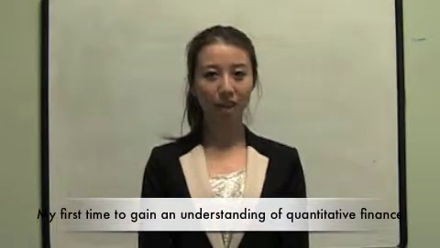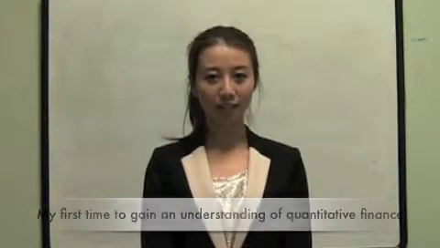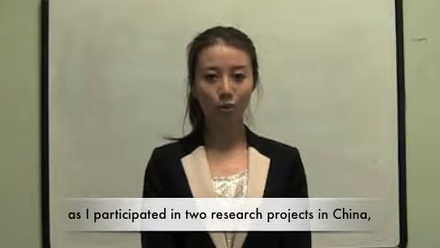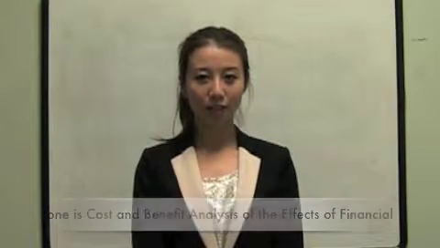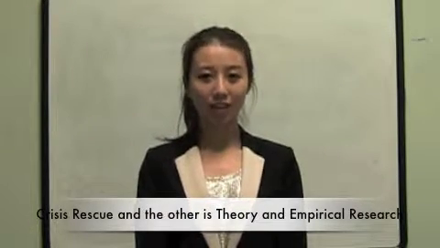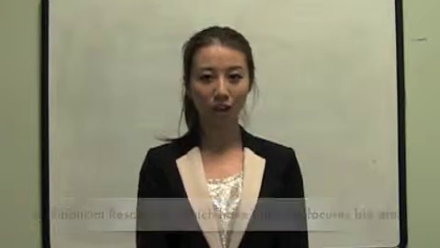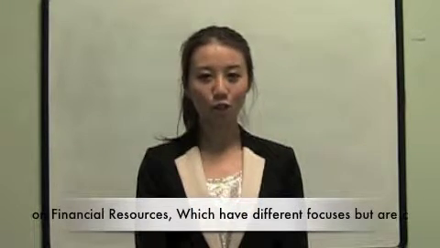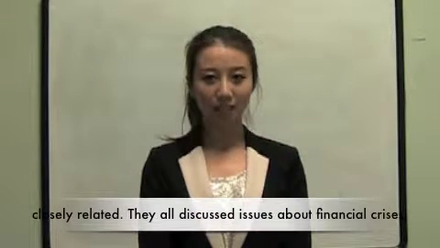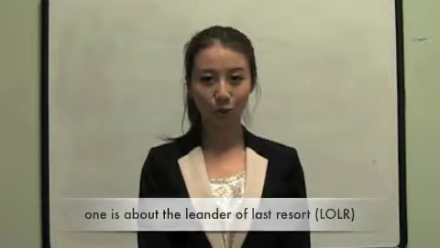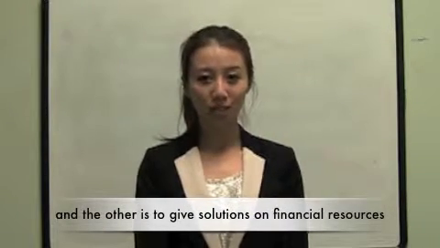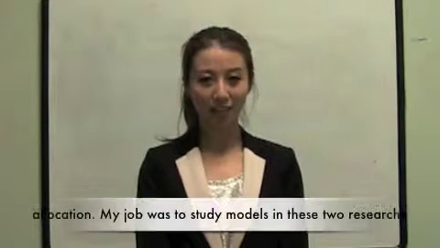My first time to gain understanding of quantitative finance was when I participated in two research projects in China. One is a cost and benefit analysis of the effect of financial crisis rescue, and the other is theory and empirical research on financial resources, which have different focuses but are closely related. They all discuss issues about financial crisis. One is about lender of last resort, and the other is to give solutions on financial resources allocation.